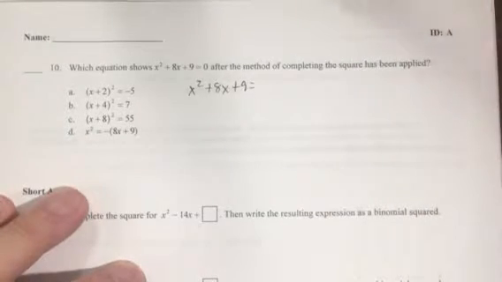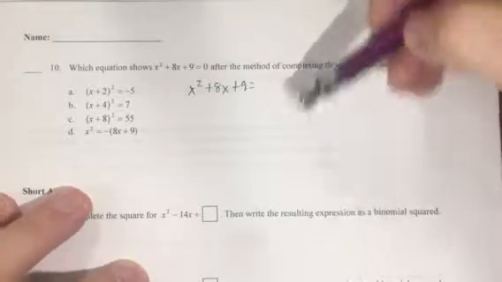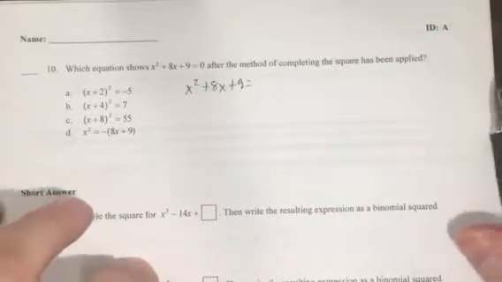It's over on the board, written down in plain English. Completing the square. What's step 1?